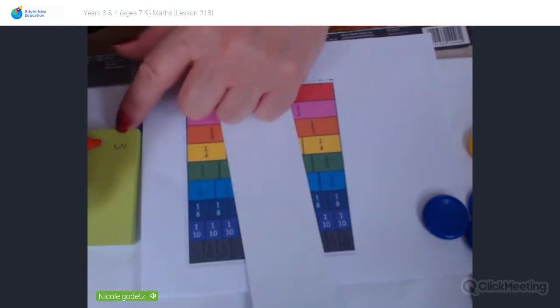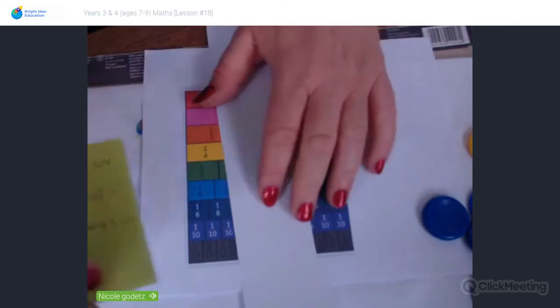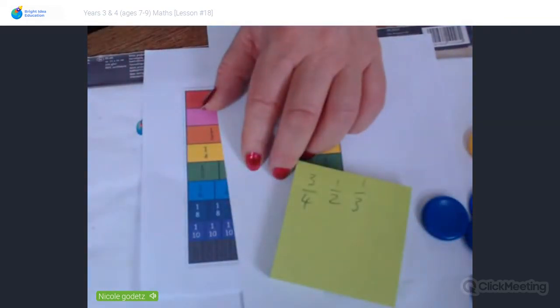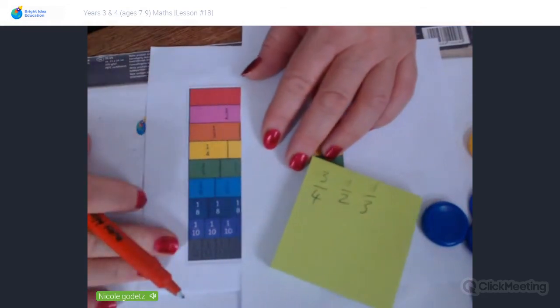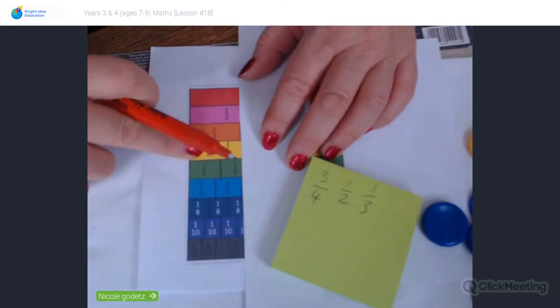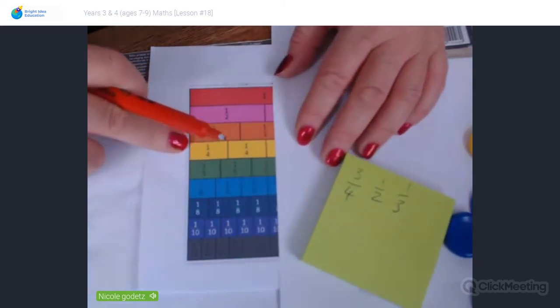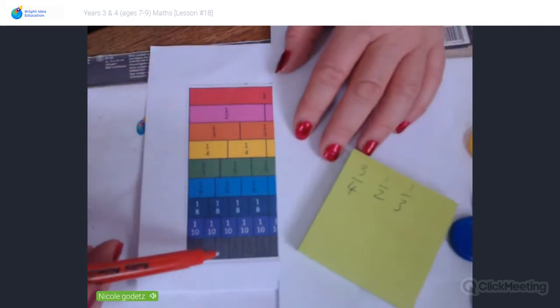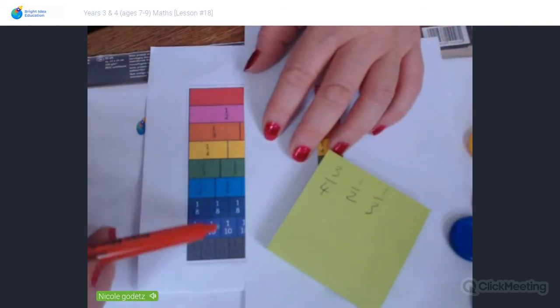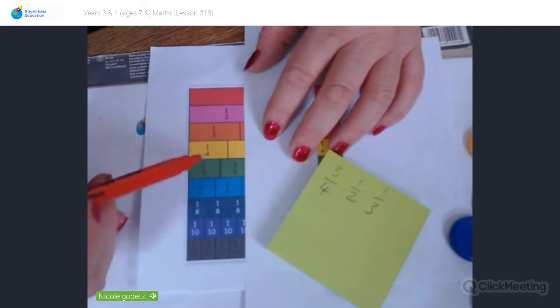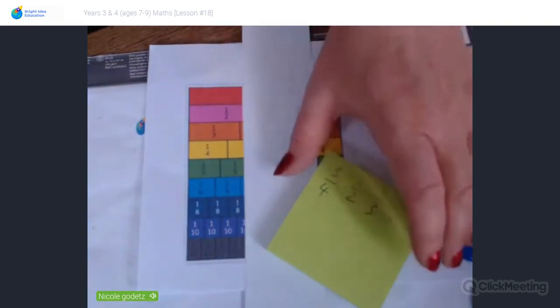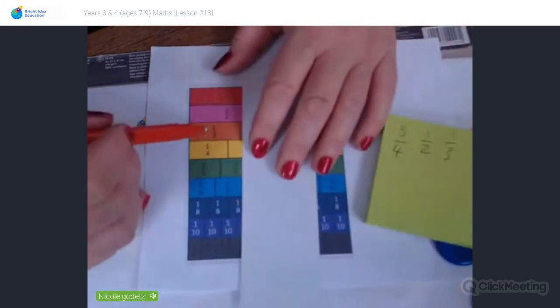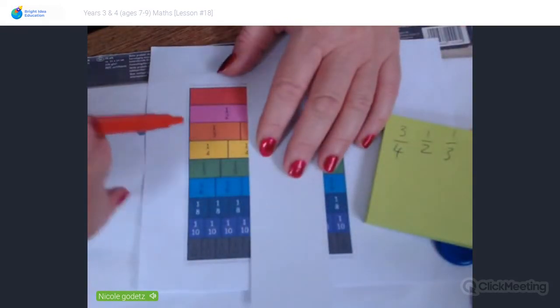So the descending order question was 3 quarters, 1/2, 1/3. Okay, and which answer could come next? Could it be 1/4, 4/8, or 4/12? Right, so there's 1/3. We can see 1/4 is smaller. 4/8 is the same as 1/2, so that can't come next. 4/12, 1, 2, 3, 4 is bigger than 1/4. 4/12 is the same as 1/3. Okay, so 1/4 comes next. 1/4 is smaller than 1/3.